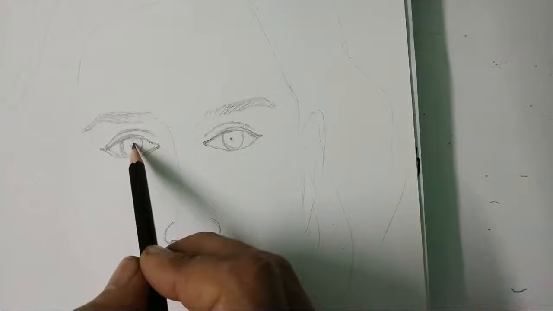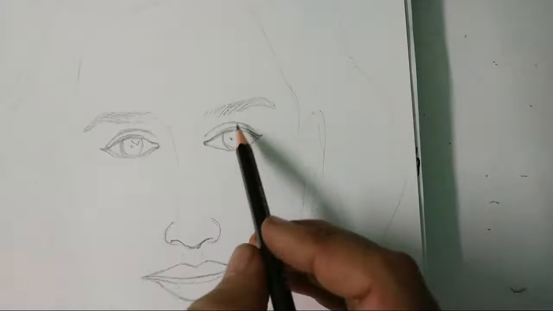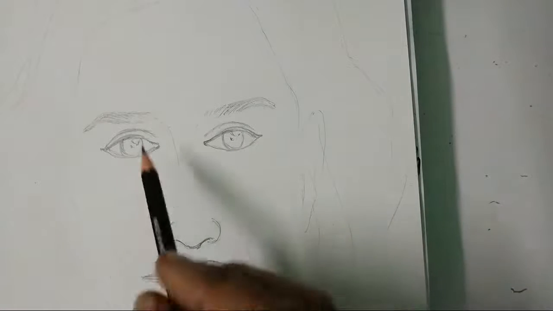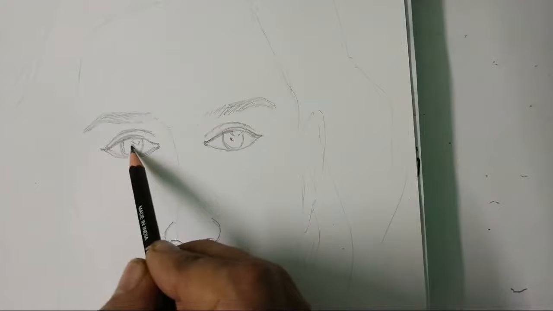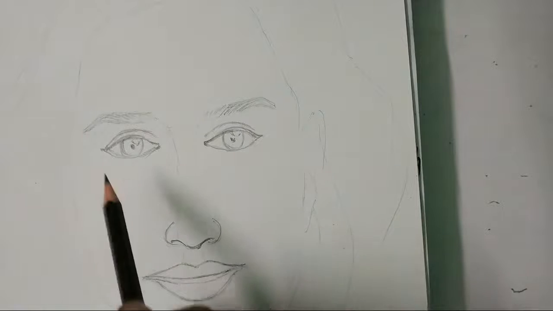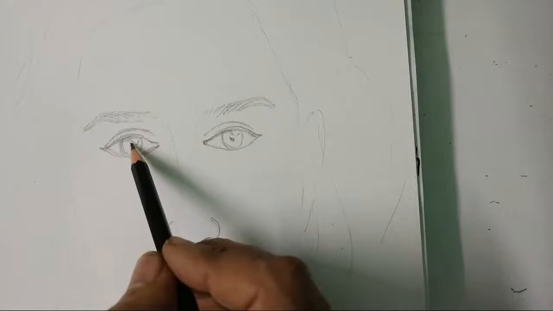And this is the part where there will be shine. So I have left a space here. In both the corners, there will be a space left. Now once this is done, move the pencil softly.